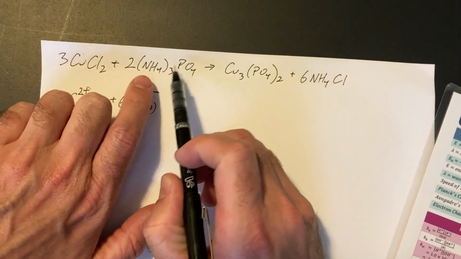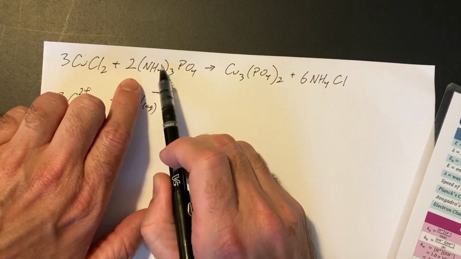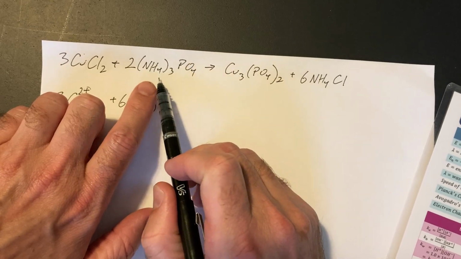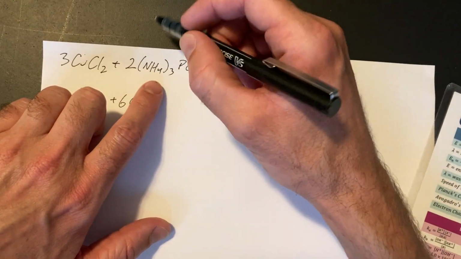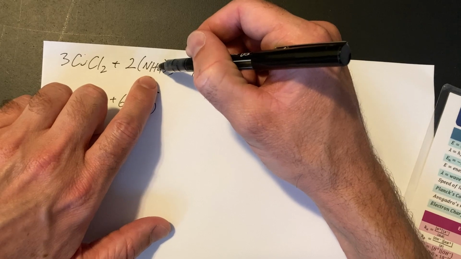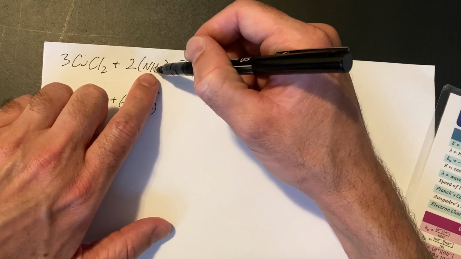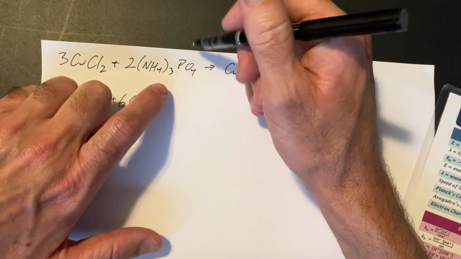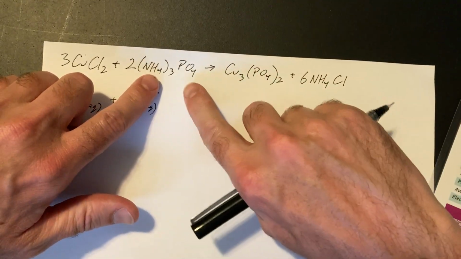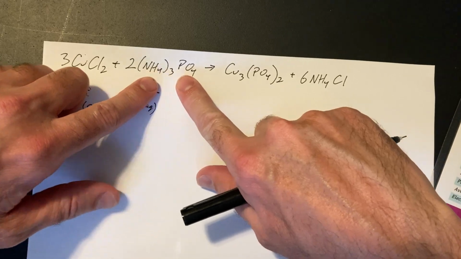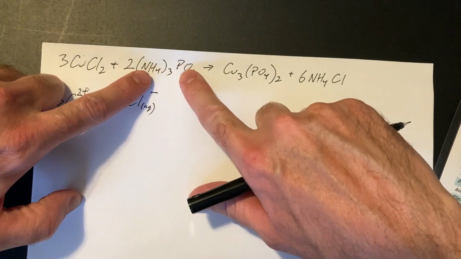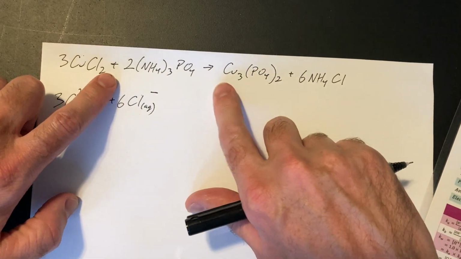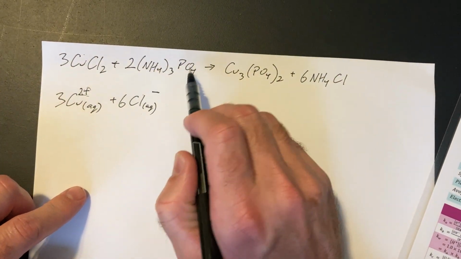What does that mean? That means you're treating those polyatomic ions, NH4 and PO4, like they are one unit. They do not break apart. This N and H4, they stay stuck together when they dissolve. They don't come apart. This P and this O4, they stay stuck together. They don't come apart. However, the whole NH4 unit and the whole PO4 unit will separate from each other. Think of them as giant ions. They come apart from each other, but within themselves, they stay together.